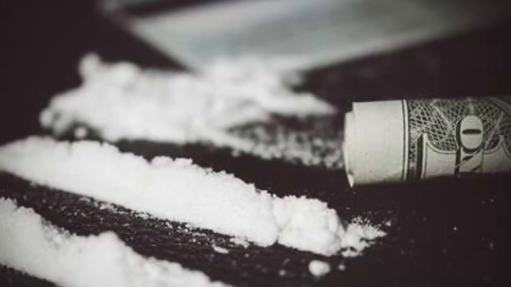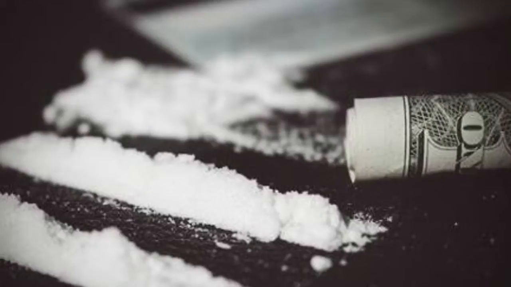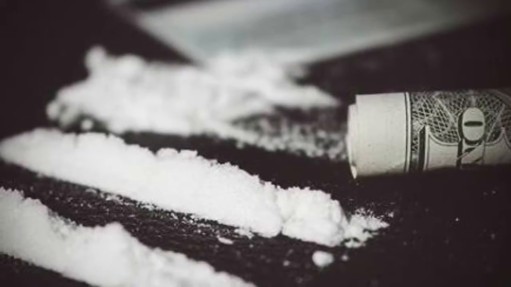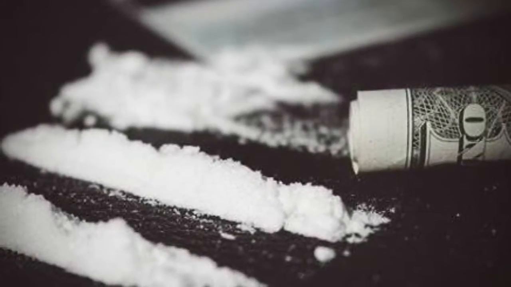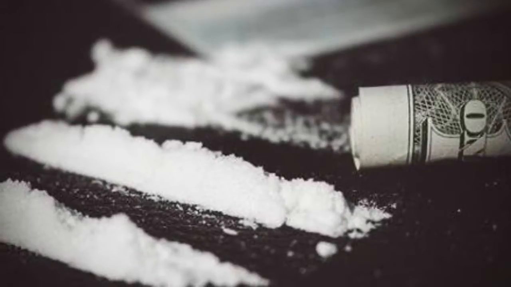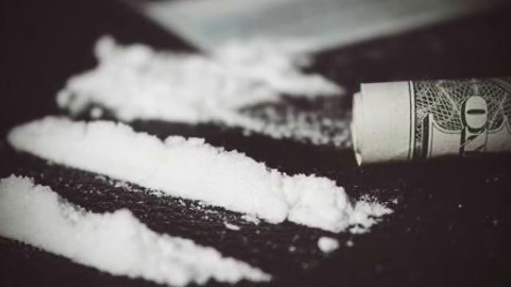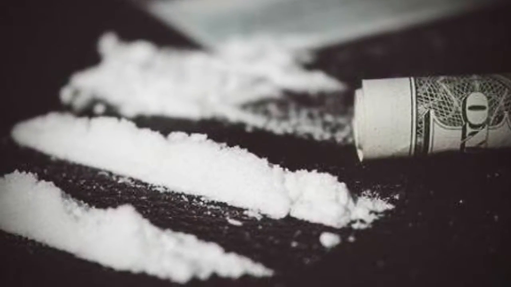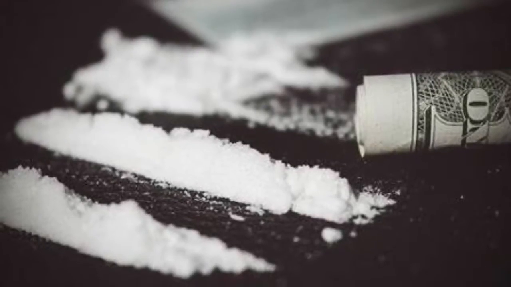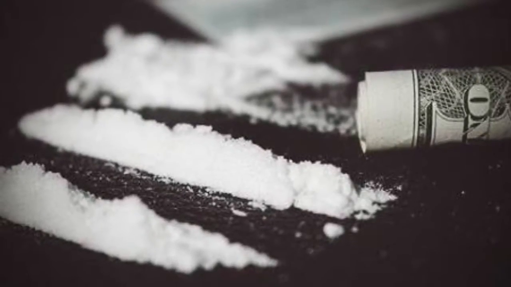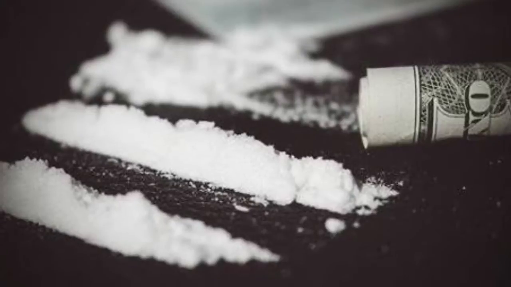Another drug is cocaine. Cocaine, also known as coke, is a strong stimulant mostly used as a recreational drug. Users primarily administer cocaine orally, intranasally, intravenously, or by inhalation. It can cause feelings of euphoria, increased energy, and elevated mood.